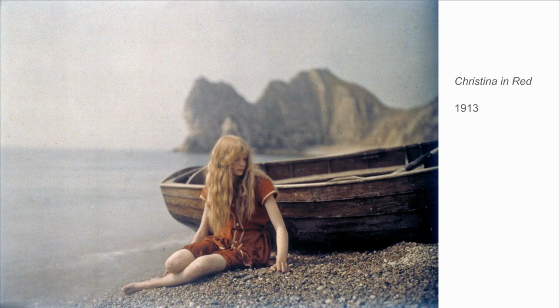This is Christina in Red, 1913. So this photo, just to give you an idea, was shot at the beginning of World War I. And that is a color photograph. It is not hand tinted. It's a very nice picture. Ryan points out it looks like a modern photo. I agree. And that's what color photography really does, it evokes that sense of the contemporary, because we are so used to seeing color photographs, right?